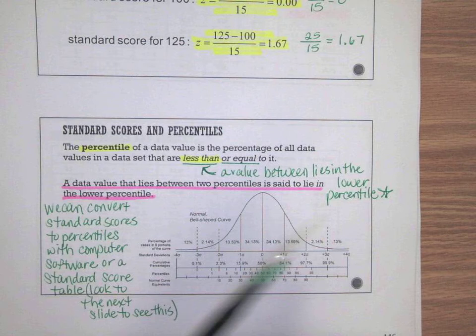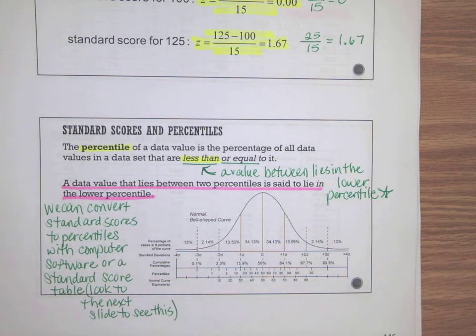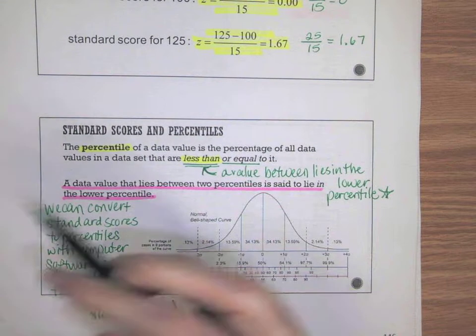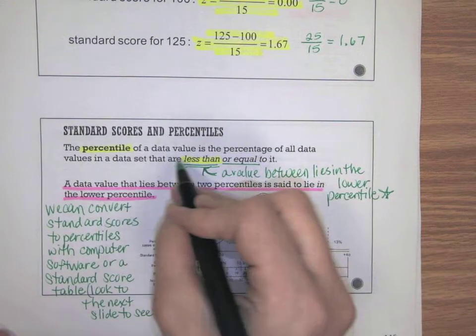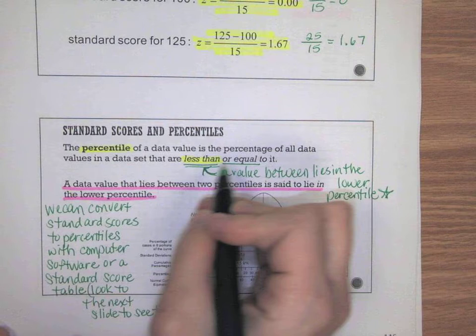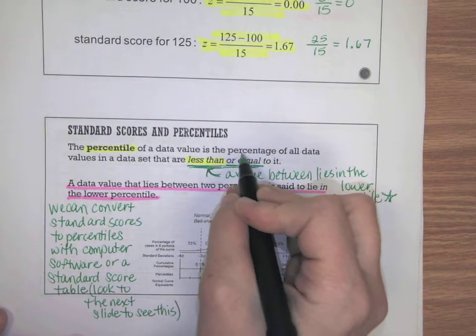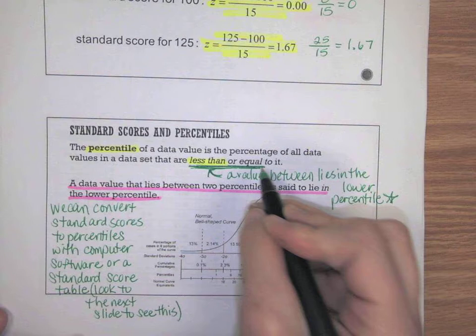All right, on our next slide, we're going to talk for just a second about standard scores and percentiles. The percentile of a data value is the percentage of all data values in a data set that are less than or equal to it. So you're filling in the blank there with the less than, but the percentile is all of the data values in the set that are less than or equal to it.